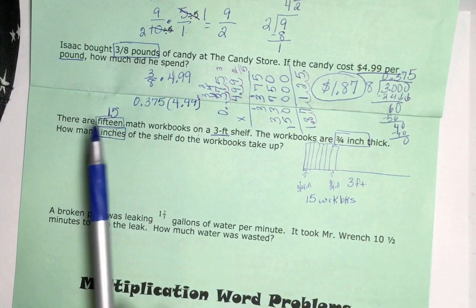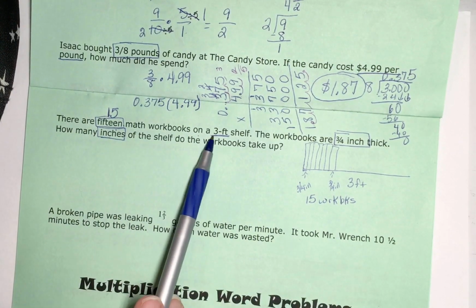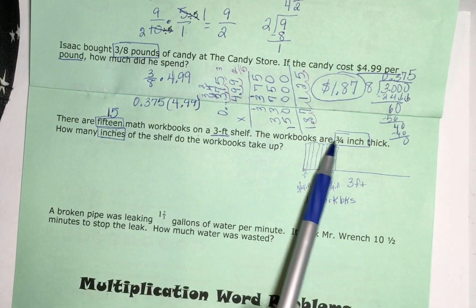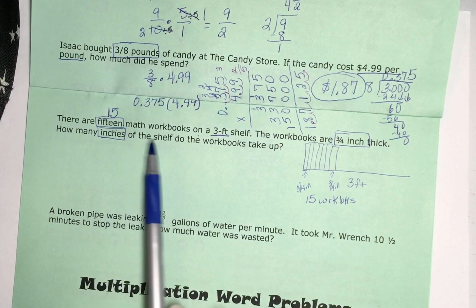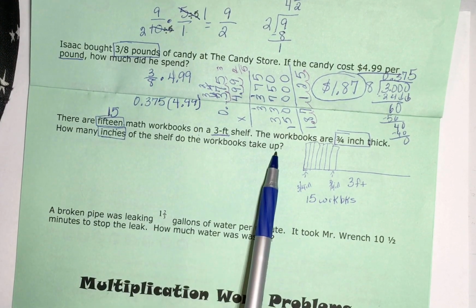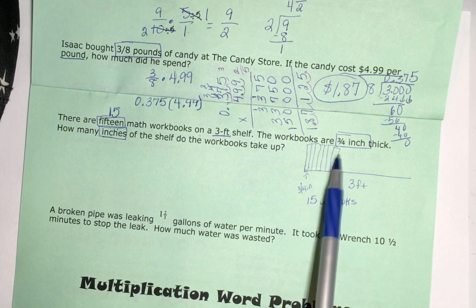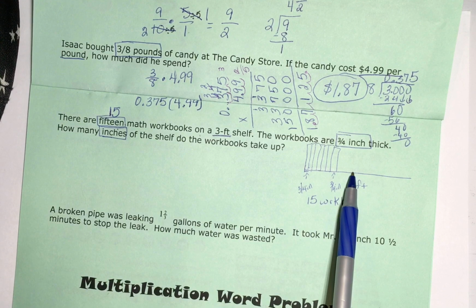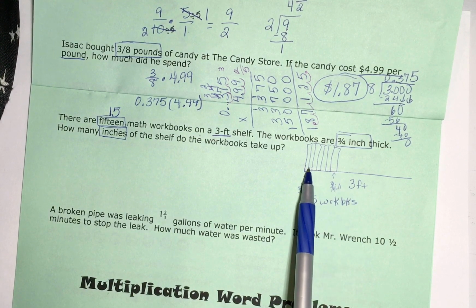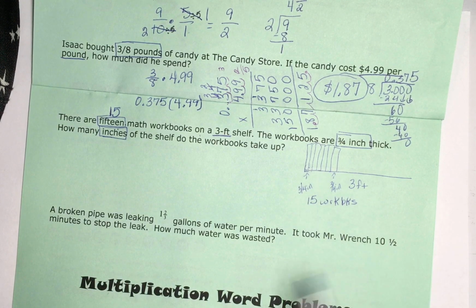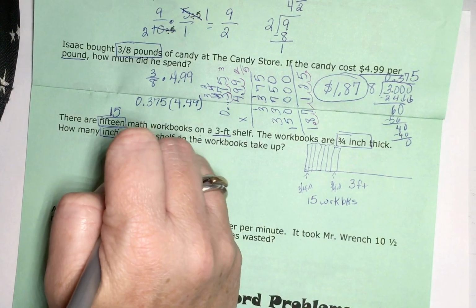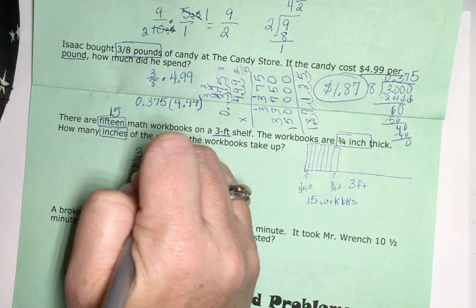Okay, so let me read it again. So there are 15 math workbooks on the 3-foot shelf. The workbooks are 3/4 inch thick. How many inches of the shelf do the workbooks take up? Okay, so I just need to know this, right? Well, how many inches is this? So there's 15 of them. I know I didn't draw 15, just pretend. And each one is 3/4. So 3/4, 3/4, 3/4, 3/4. So that 3/4 is repeating 15 times. So we're going to say 3/4 times 15.